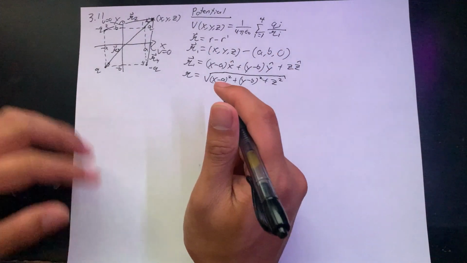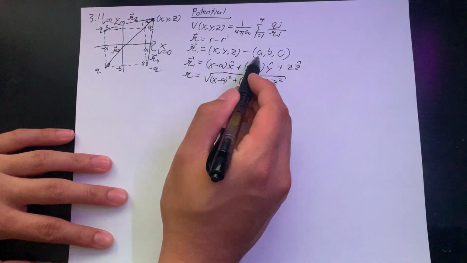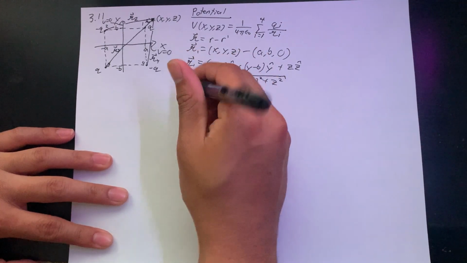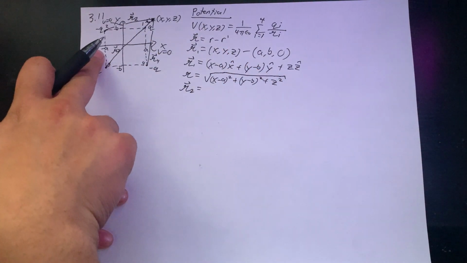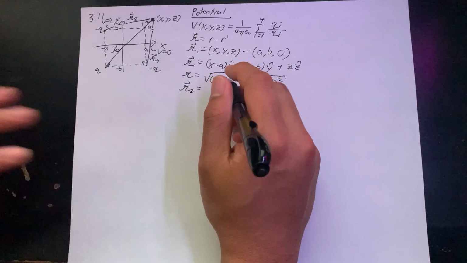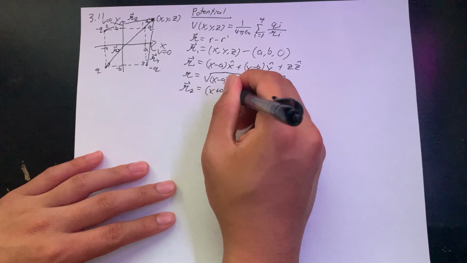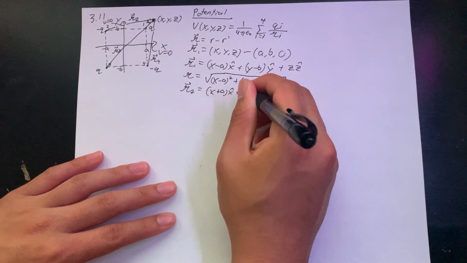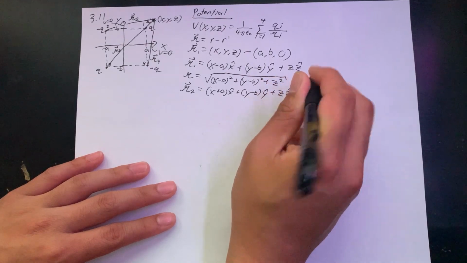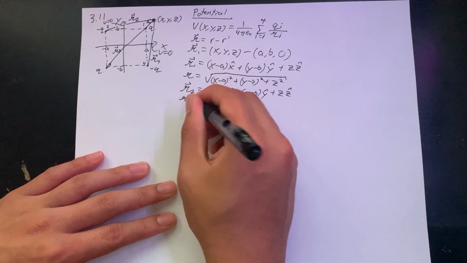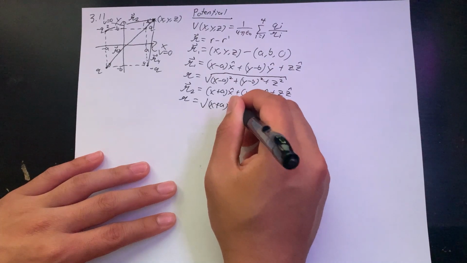Okay. And then the rest of the separation vectors are going to follow this same format, except our charge is going to be at different locations. So our second one is going to be at negative A, positive B. That's going to give us x plus A in our x hat direction, plus y minus B in our y hat, and our z stays the same. And the magnitude again is going to be the square root of the sum of the squares.